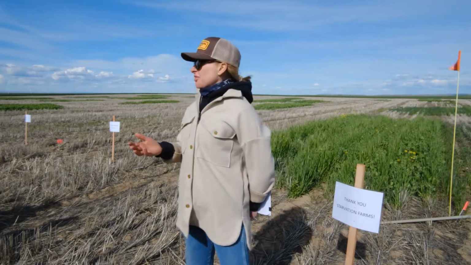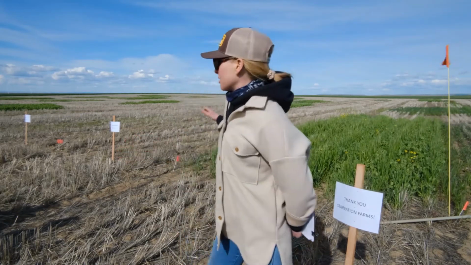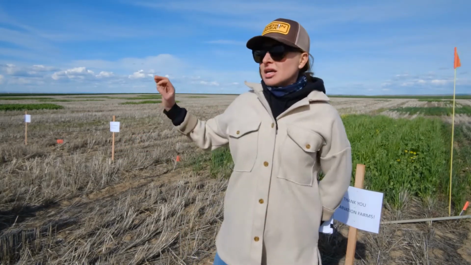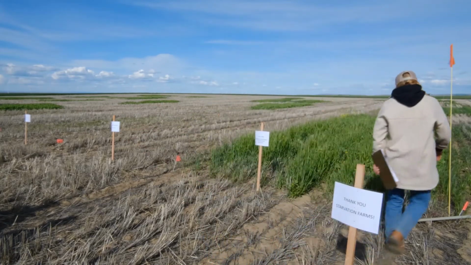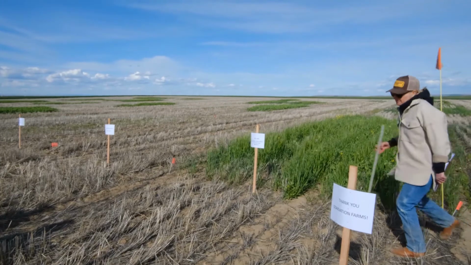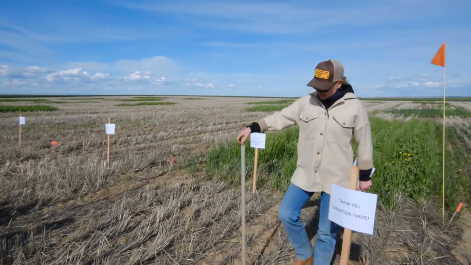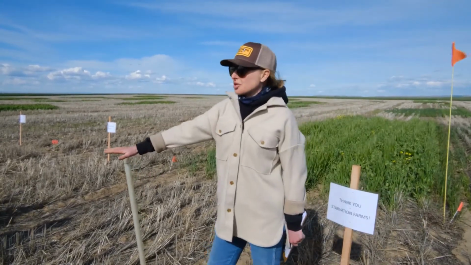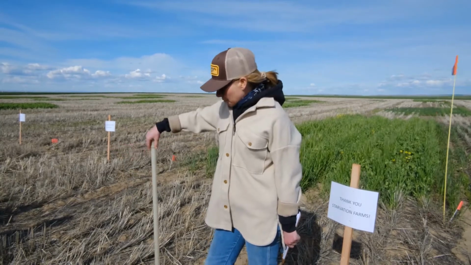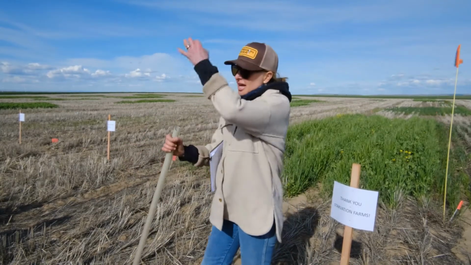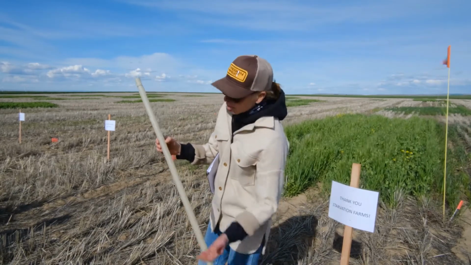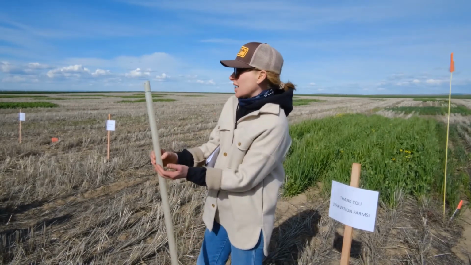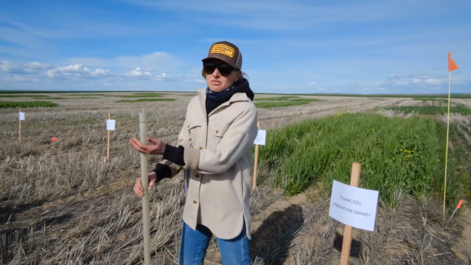Some of the things that we're interested in with the cover crops in particular is water use. In the center of each of these plots, we've got fiberglass tubes that weekly we send a sensor down, and we're able to get soil moisture profile data as the season moves along.